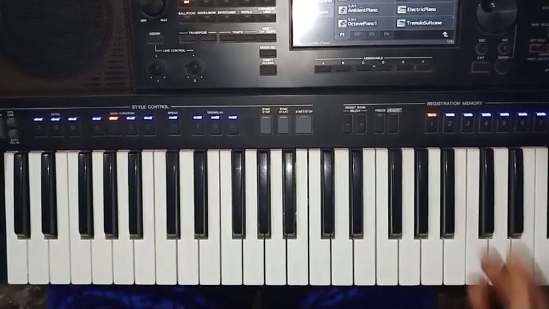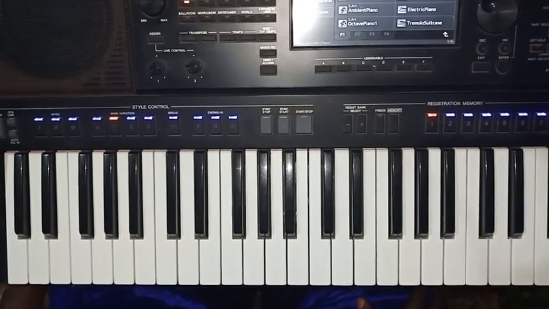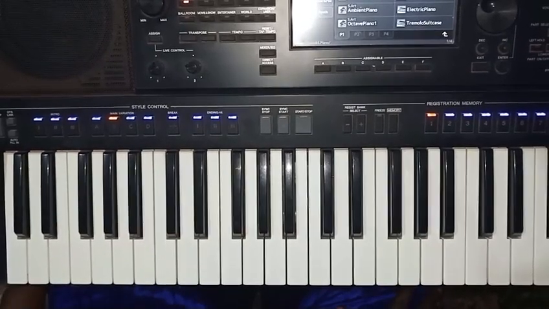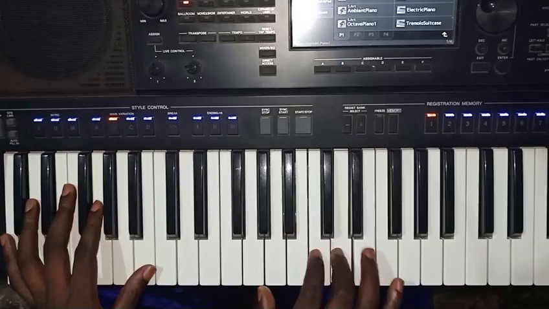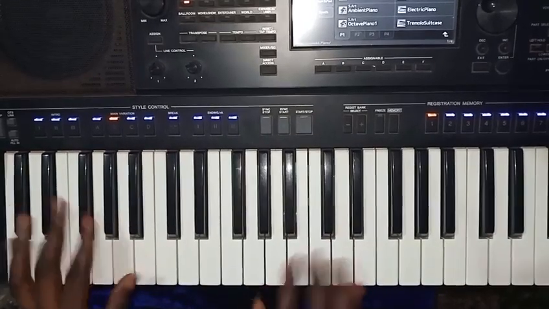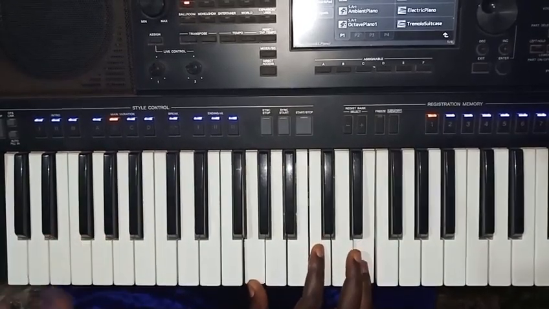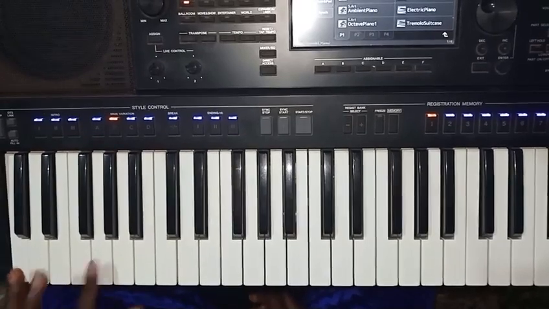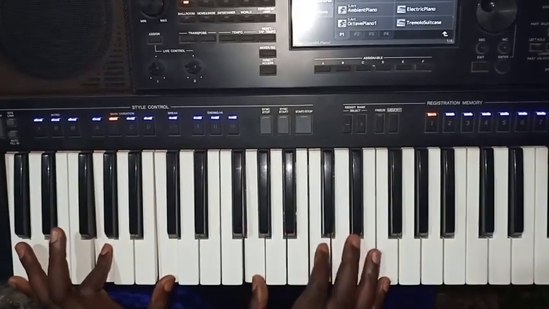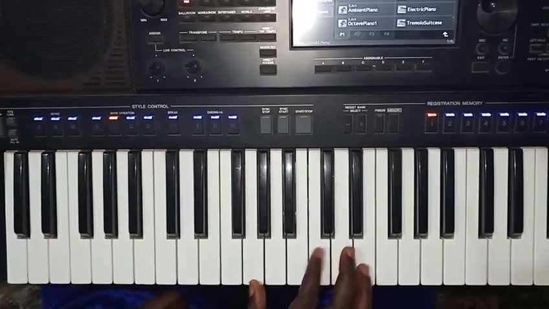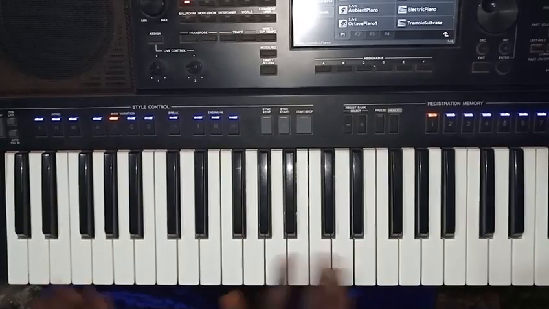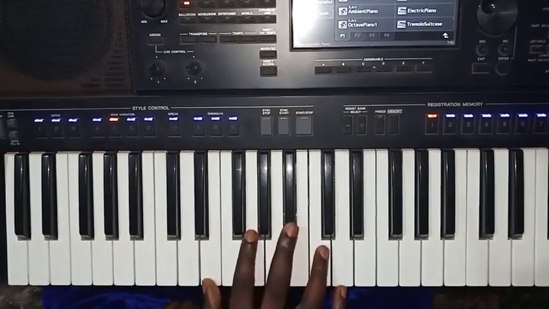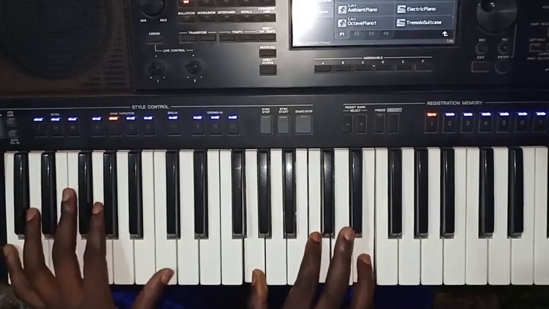I'll give you the melody of the song as well. The chord progression is just one: the first inversion of C major. Then I'm using the second inversion of C major here. So this is C major, first inversion, second inversion.